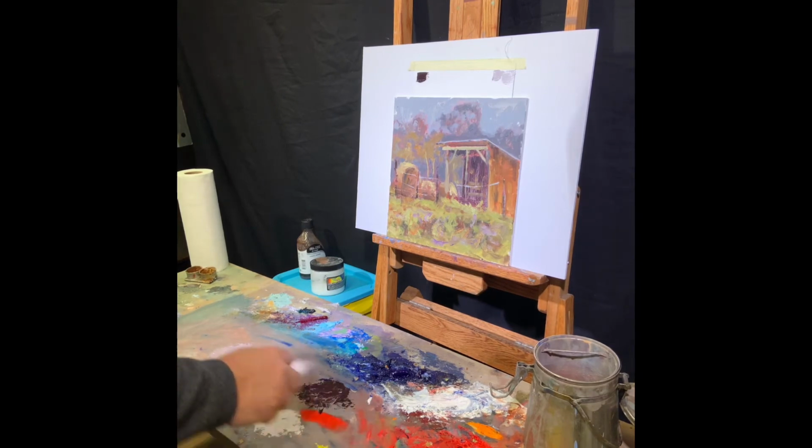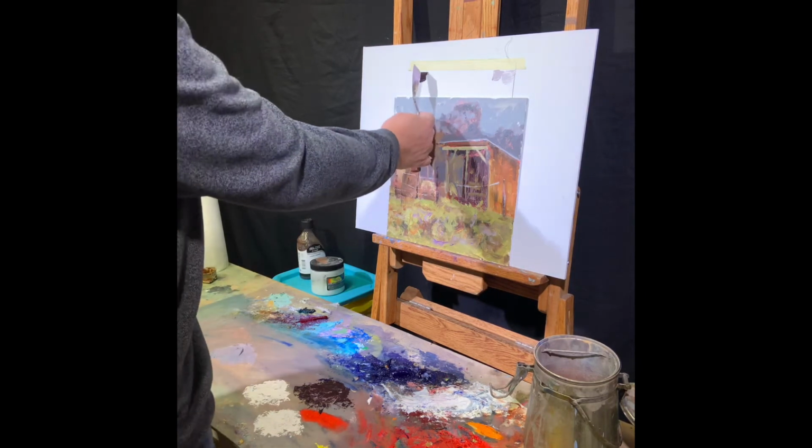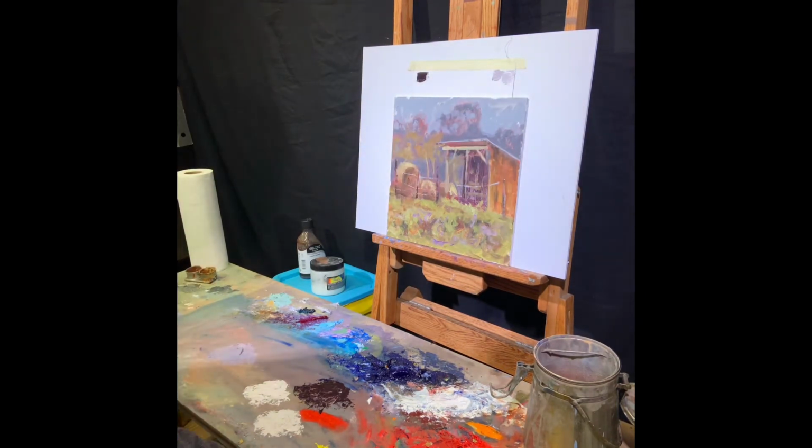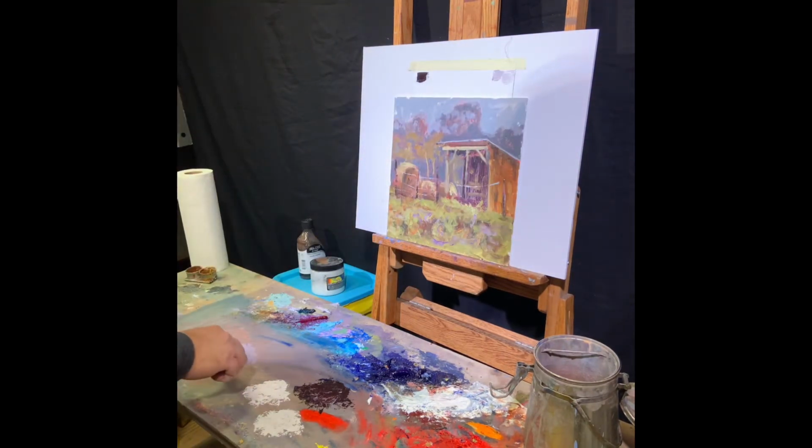I tend to spend more time mixing than actually painting, which is so much fun for me. Okay, so this is my neutral.